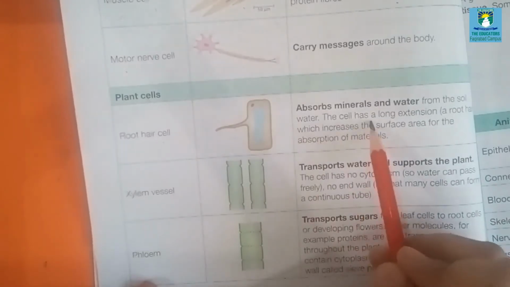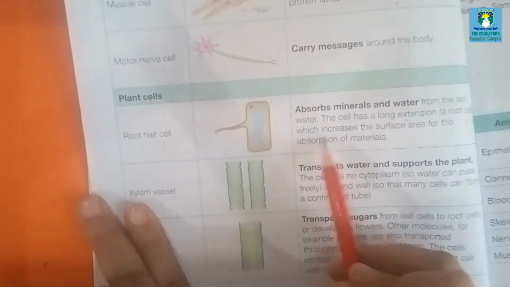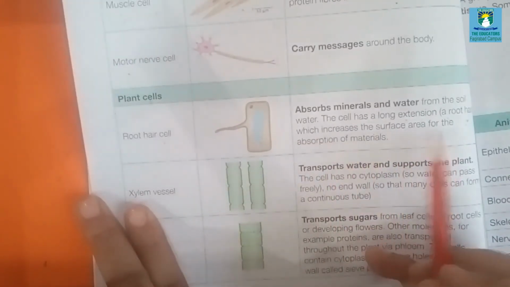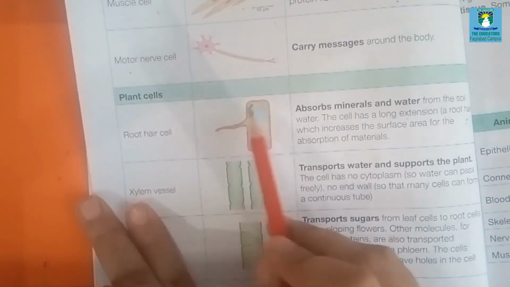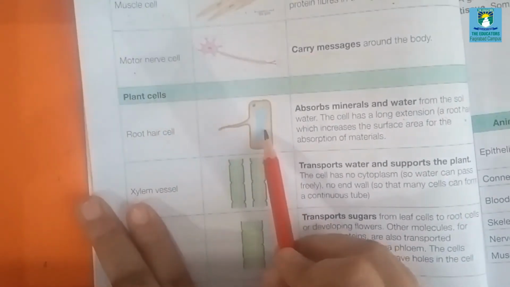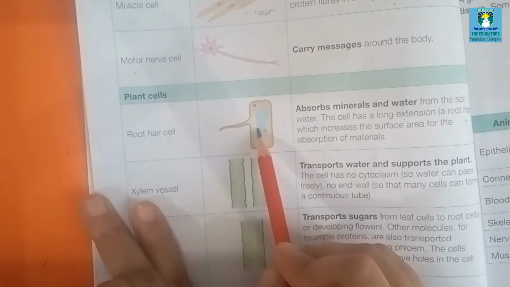The cell has a long extension, a root hair, which increases the surface area for the absorption of material.